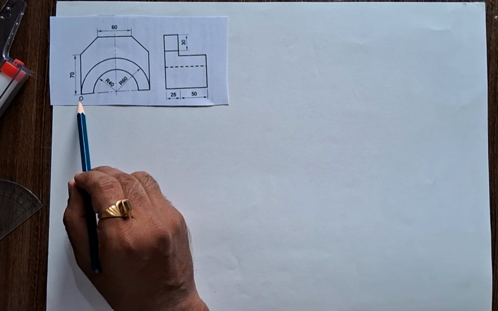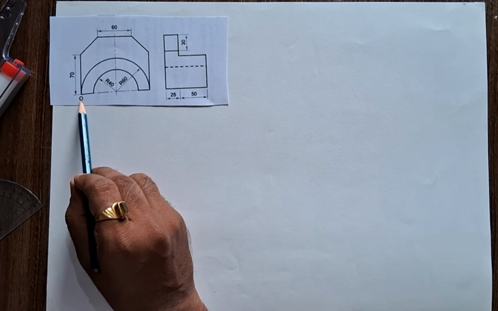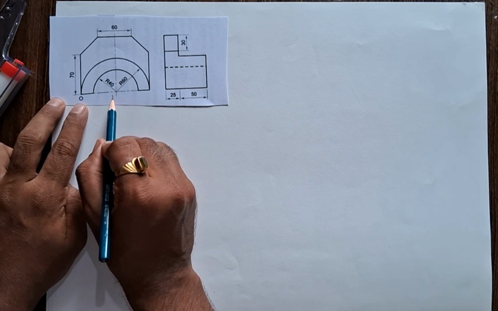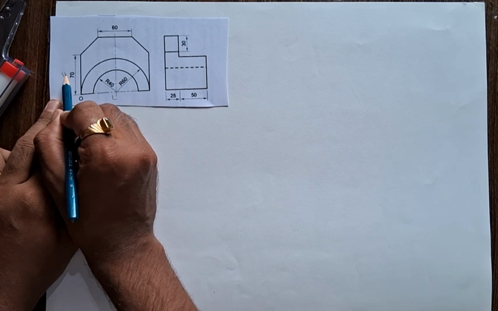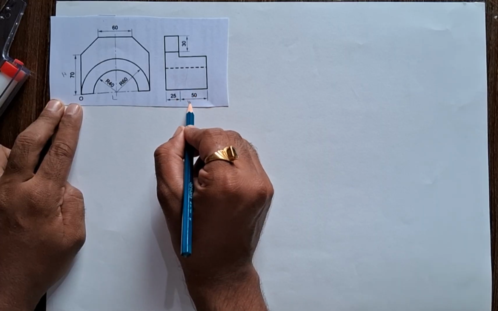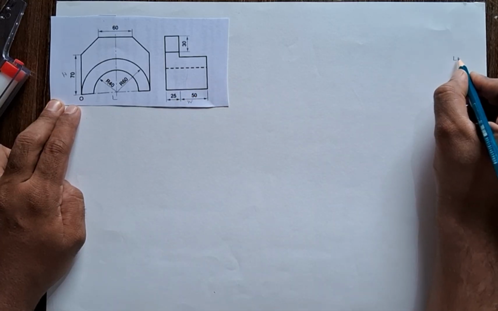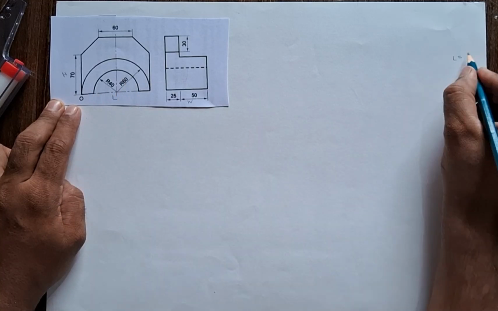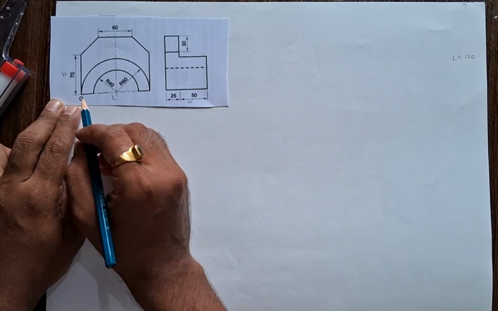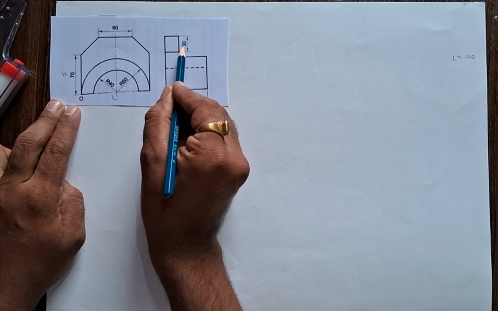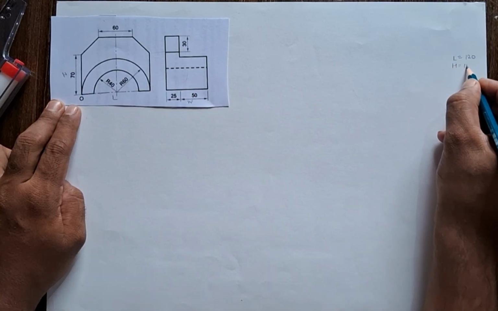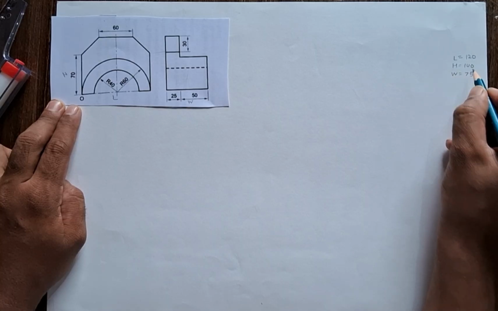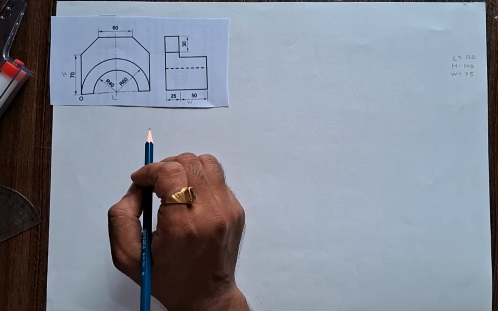In this problem, origin O is given at the left bottom corner. So here we can consider this is the length of the object, this is the height, and 50 plus 25 is the width. The radius is given as 60 mm, so 60 plus 60 is 120 mm, which is the length. Height is 70 plus 30, which is 100 mm, and width is 75 mm. All the dimensions are in mm.